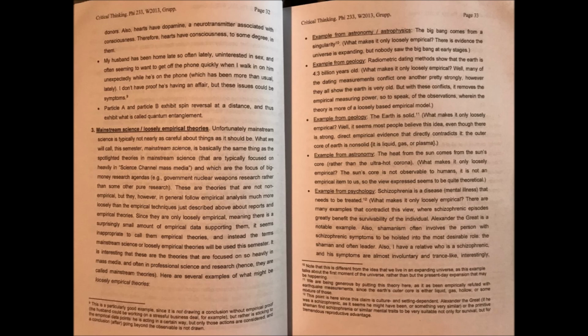So mainstream science, or what are called loosely empirical theories. Okay, this is different from the empirical theories that we just discussed. Now we're calling them loosely empirical theories. That means there are theories and models based on empirical ideas, but lots of theory is involved in them. Notice that's what we're classifying as mainstream science. What's mainstream science? It's the science that everybody's concerned with. Plate tectonics, Big Bang theory.